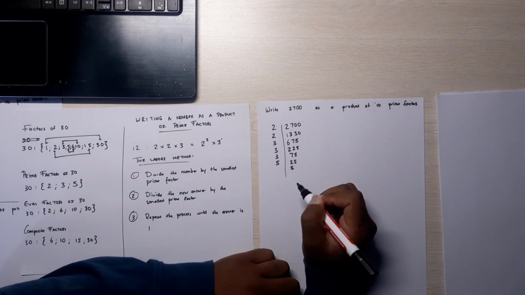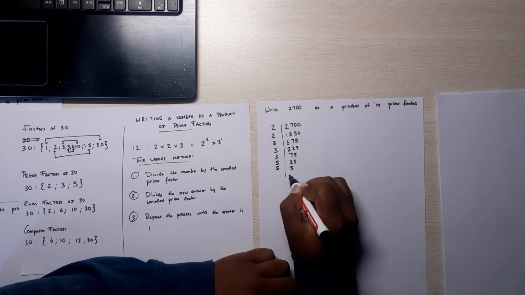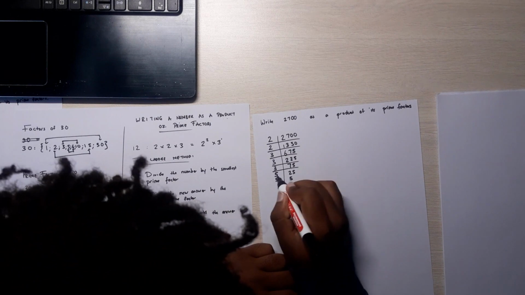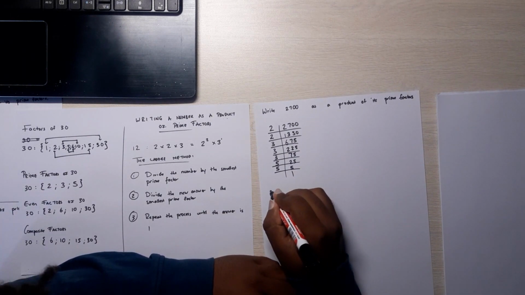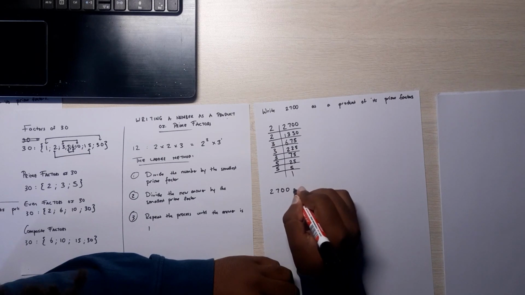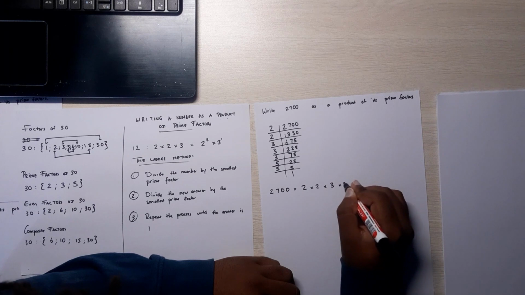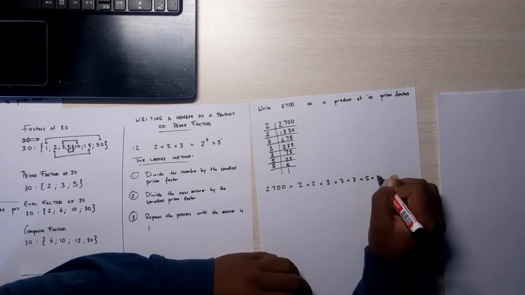And then 5 divided by 5 gives you 1. Then all we do is: 2,700 is equal to 2 times 2 times 3 times 3 times 3 times 5 times 5.